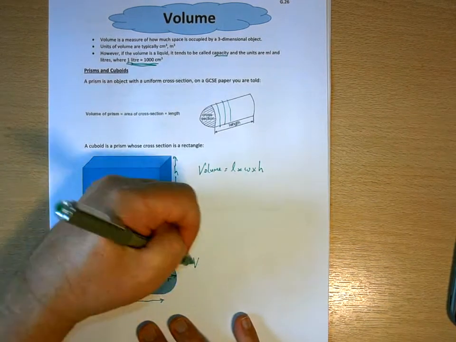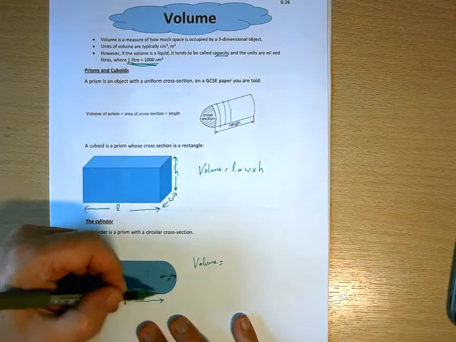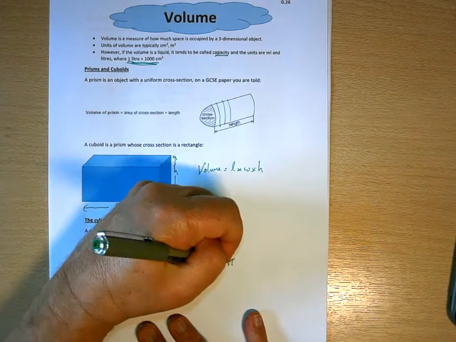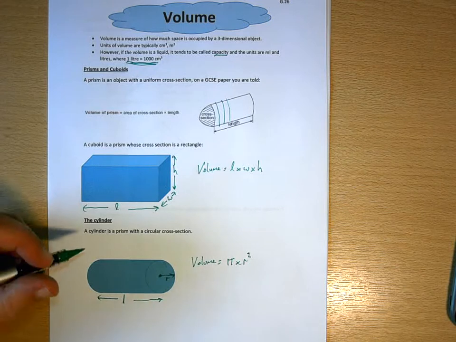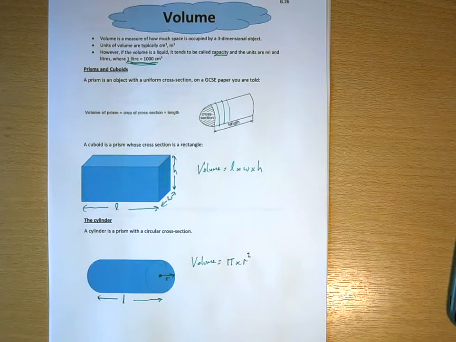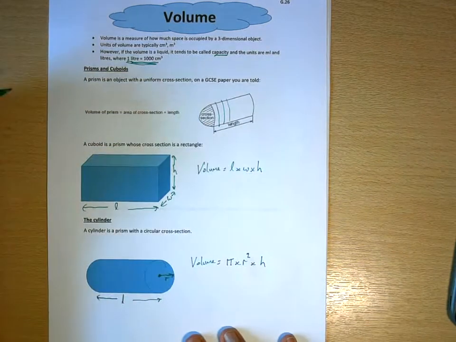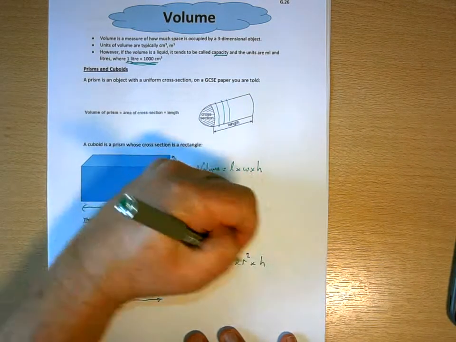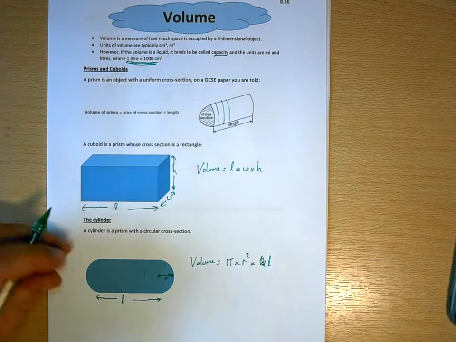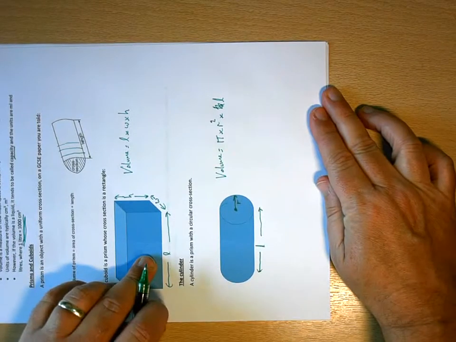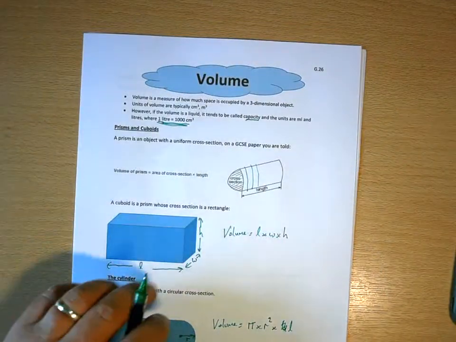So the volume of that will be the area of cross section, the area of the circle, which is pi times r squared, which we met on the previous sheet, times that vertical or horizontal length, distance, height, whatever it is. I've written L there and H there, which is a bit stupid. So pi r squared times length, or if it was that way round, pi r squared times height. It doesn't matter.